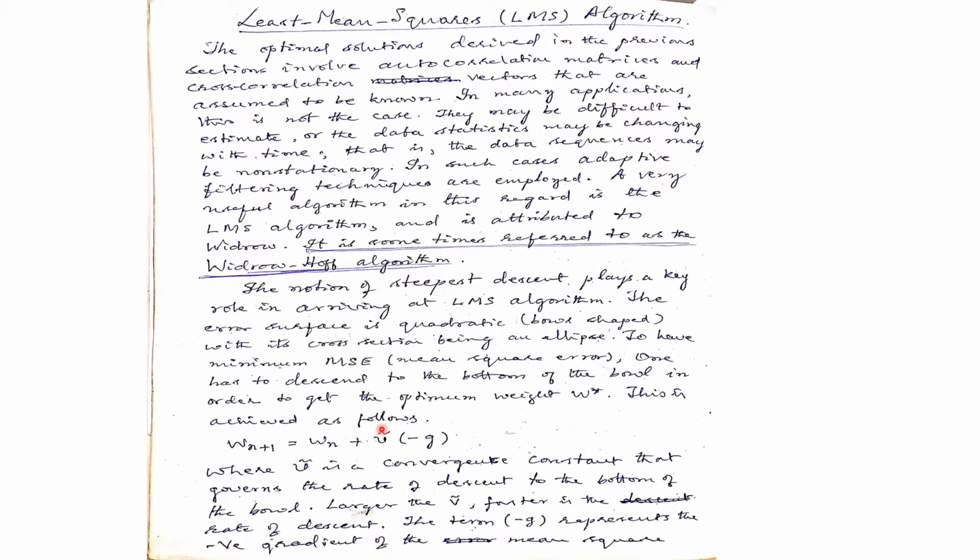V is a scalar factor to decide how fast we slide down, and the negative sign indicates a negative slope because we are not climbing up, we are sliding down. So the filter coefficient in the next instant is equal to the filter coefficient in the current instant plus the rate at which we slide down multiplied by the gradient value. This is the equation which is used.